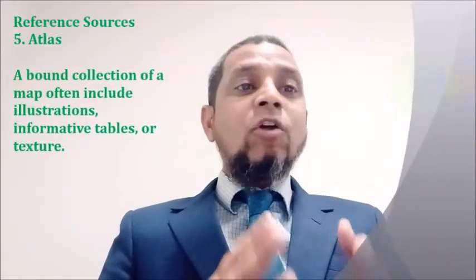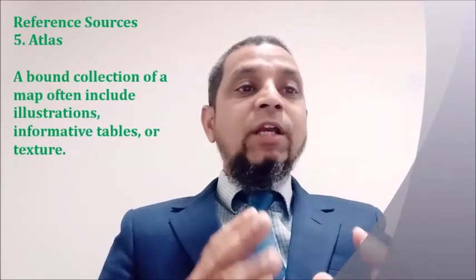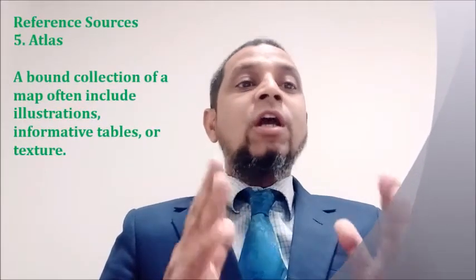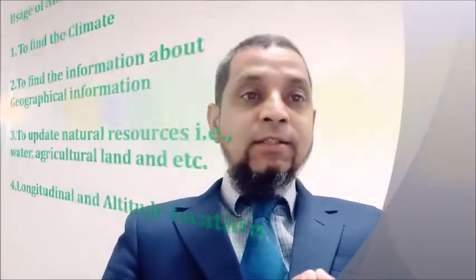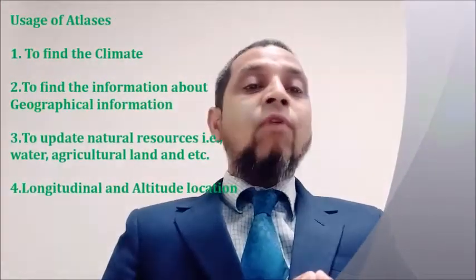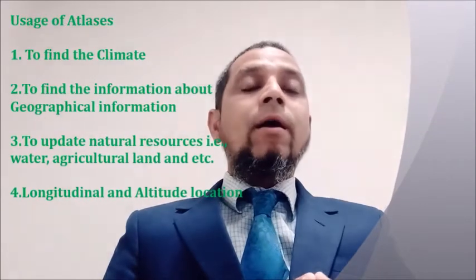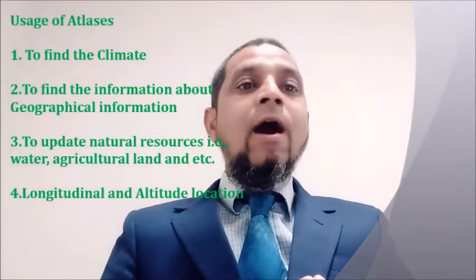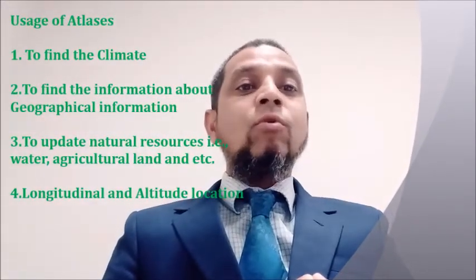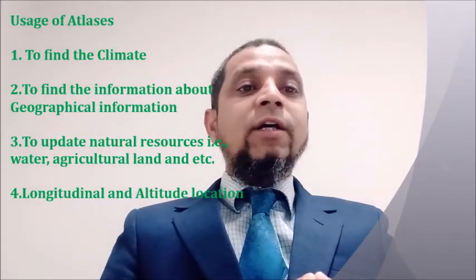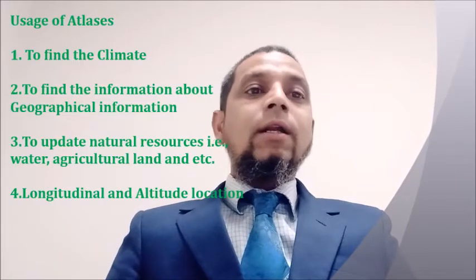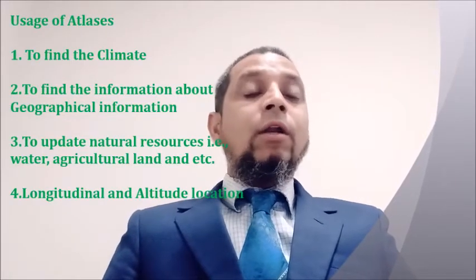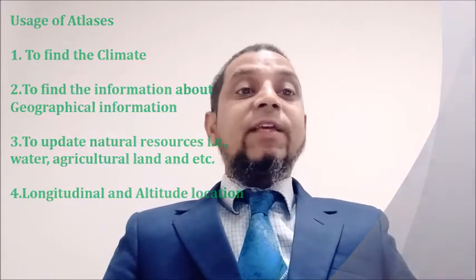Source number 5, atlases. A bound collection of a map, often include illustration, informative tables, and texture. Usage of atlases. To find the climate, to find the geographical information of a specific area, update about the natural resources like water, agriculture, river, and land, longitudinal or altitude location of any specific area.